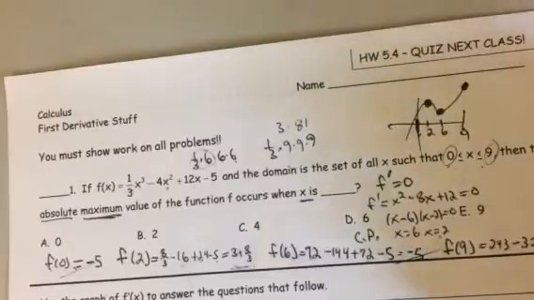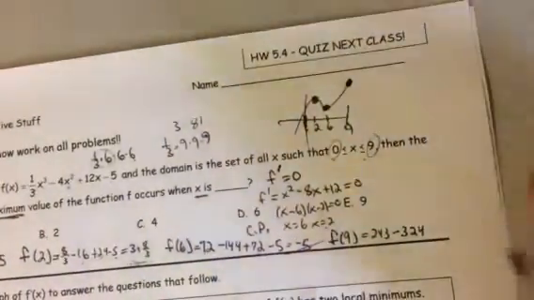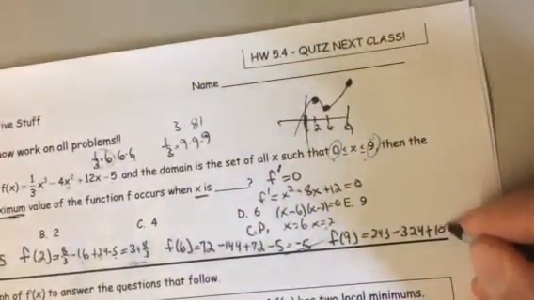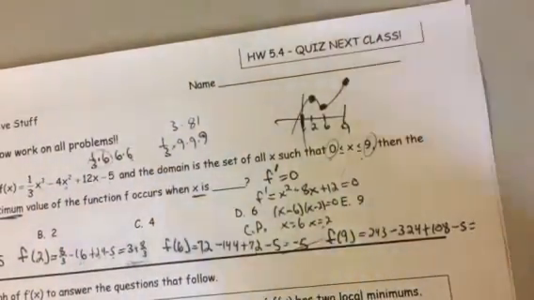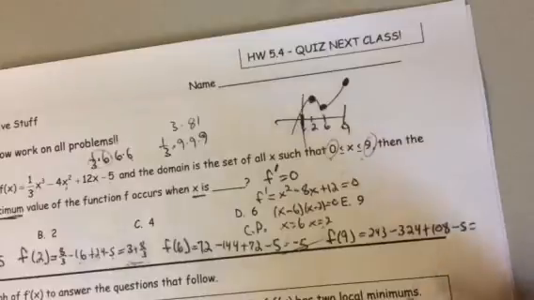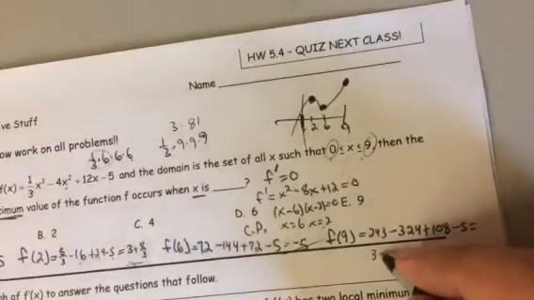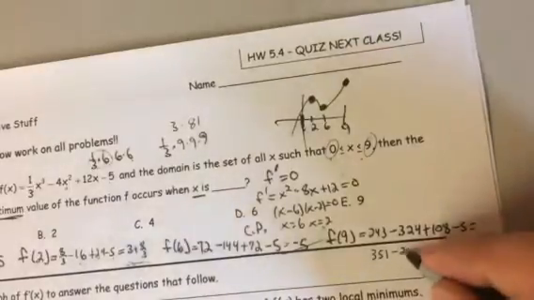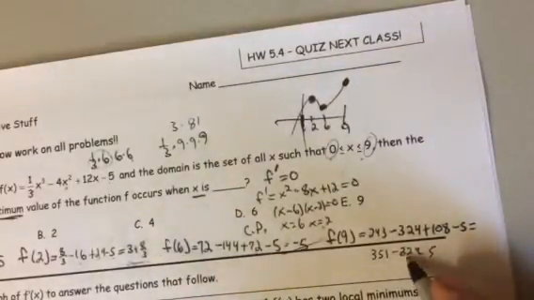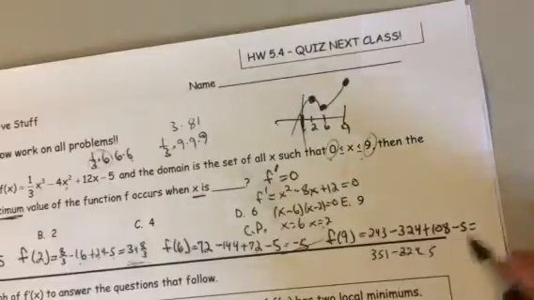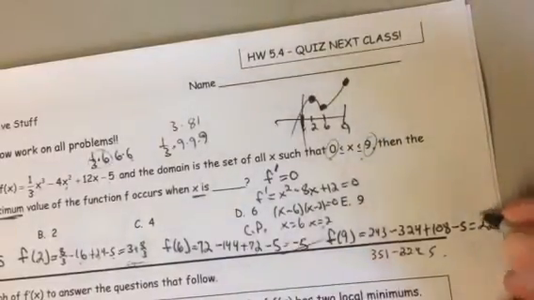We also need to do 4 times 9 squared, so 4 times 81 is 324. I have a really hard time doing arithmetic when I'm talking. Maybe I'm going to get this wrong. Plus 108. 9 times 12 is 108. Minus 5. And let's see. 243 plus 108 is 351. Minus 324 minus 5. So this is, let's see, 27 minus 5 is 22.